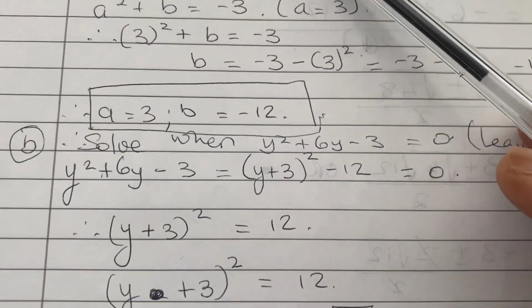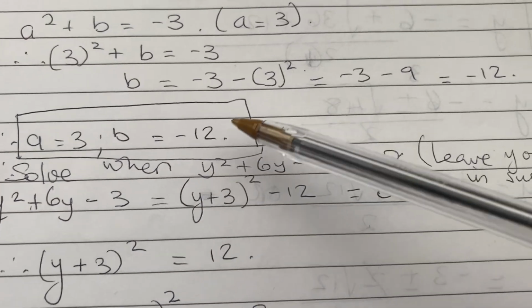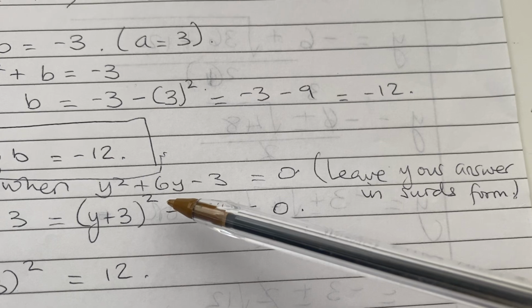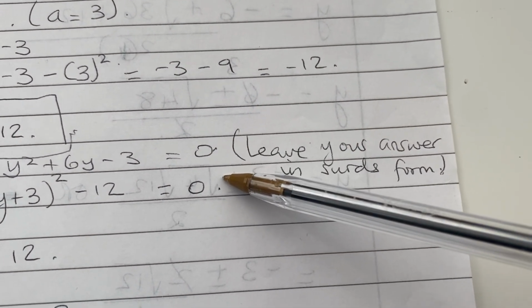Okay. So now, that is the first part. Okay. Now, solve y squared plus 6y minus 3 equals 0. Okay.